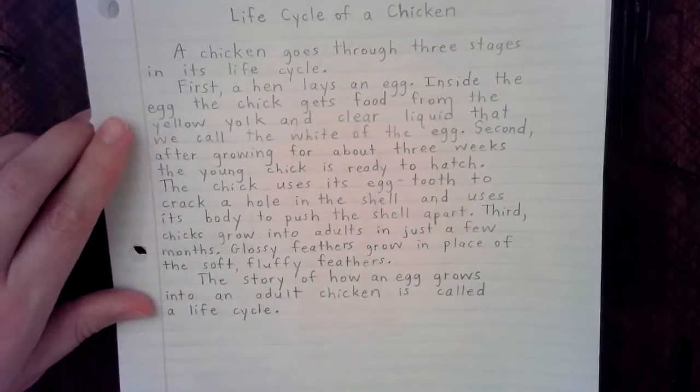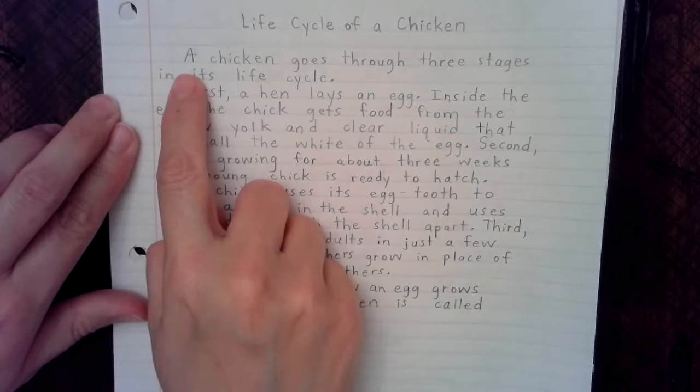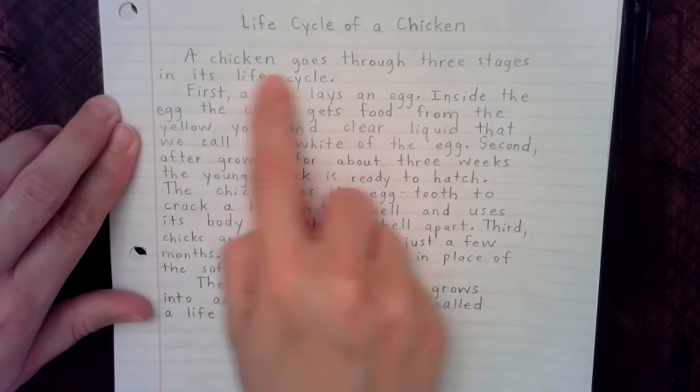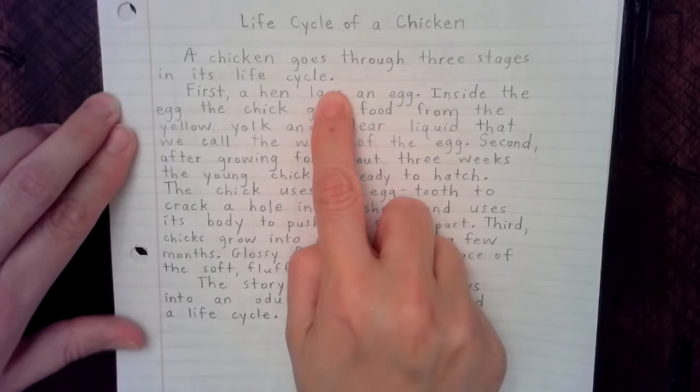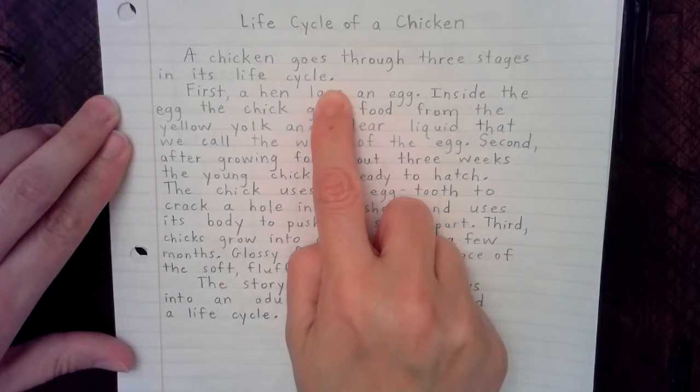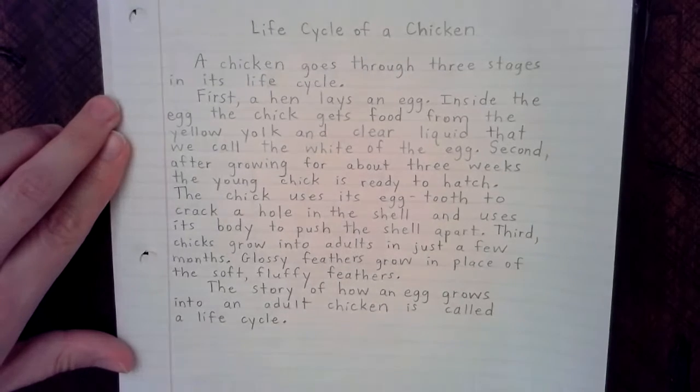I have my first paragraph here. I have indented it. And there is the sentence that I just read you with an uppercase letter and a period. And I tried to write in my neatest handwriting, and I know you're doing that also at home when you're working on your stories. Okay, now let's look at where I'm going to go next.